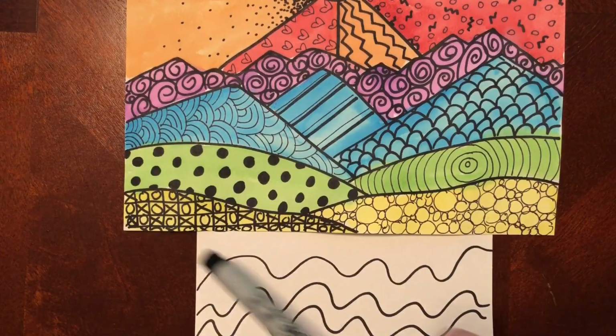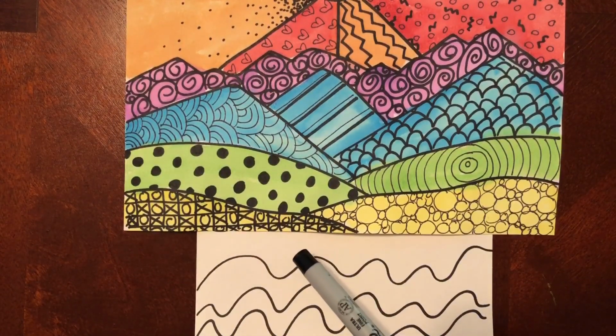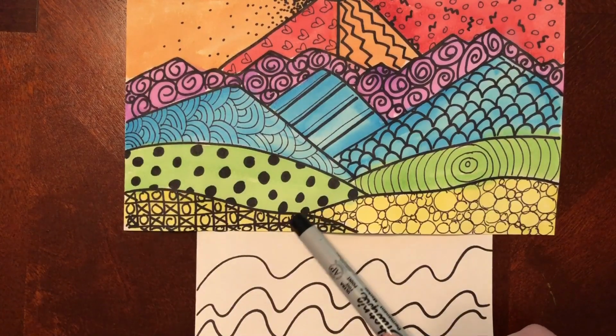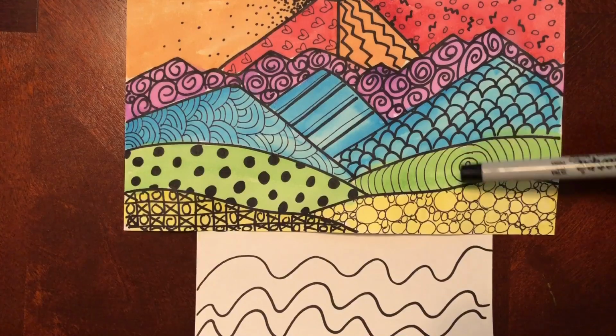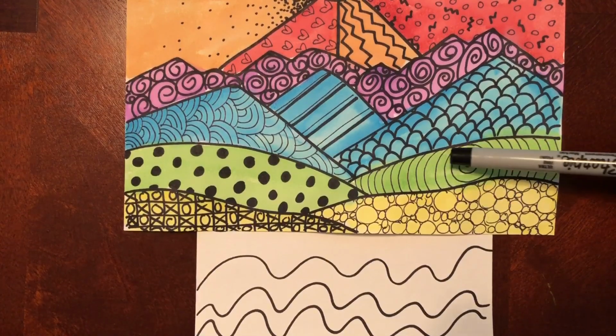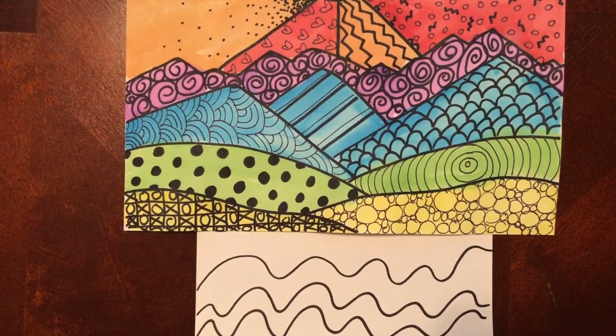Maybe you recognize some of this. This one reminds me of tic-tac-toe. These are just polka dots. This one here starts with a circle that gets bigger and bigger. And when the circle doesn't fit, it's just curved lines that go out from the starting point. Okay? This is just a bunch of circles of different sizes, all touching. So it kind of reminds me of bubbles.